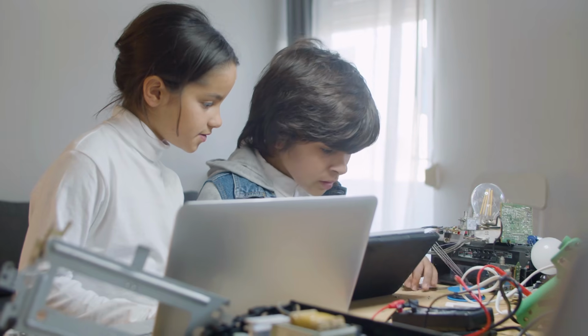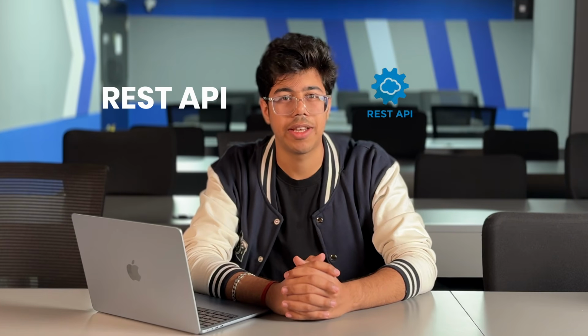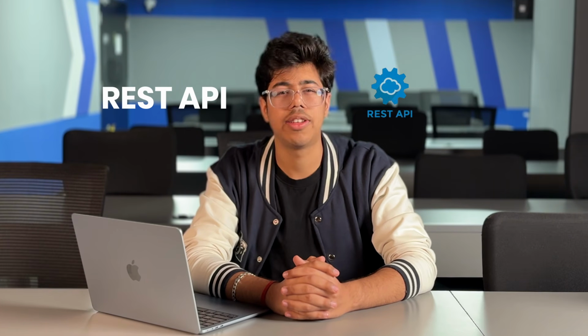It's 11 p.m. You're in first year of your college. You're in a room full of people who have been learning coding since class 8. Someone next to you just set up Docker, and you don't even know what that means. Someone next to you just said the word REST API, and three people nodded like it was obvious. And you are sitting right there thinking, why did I even sign up for this?